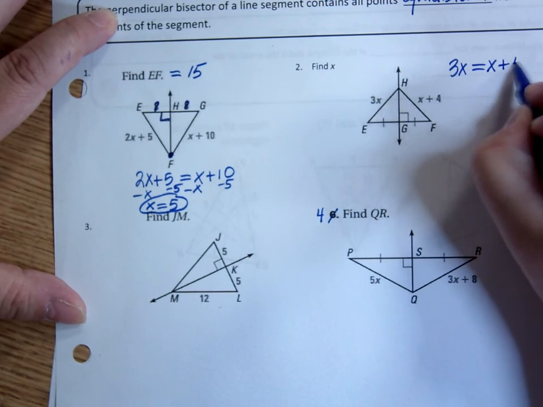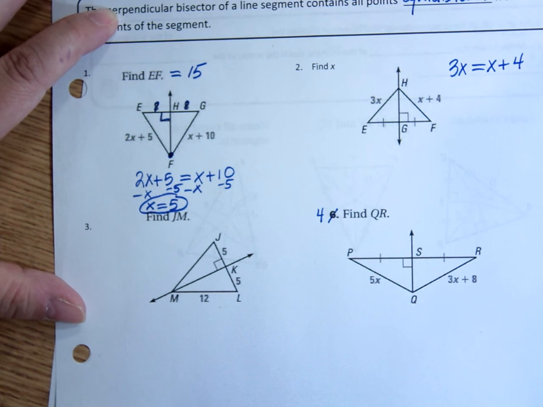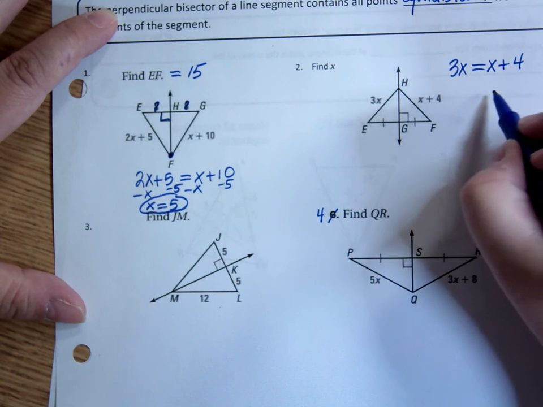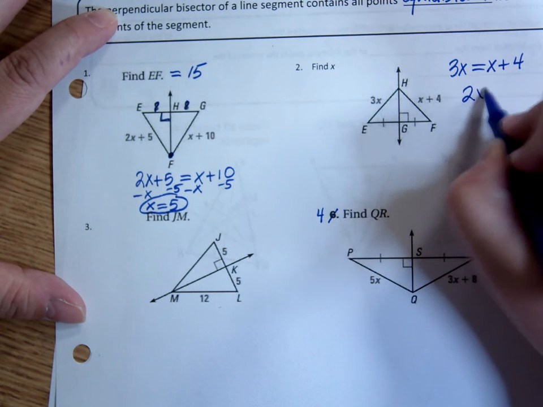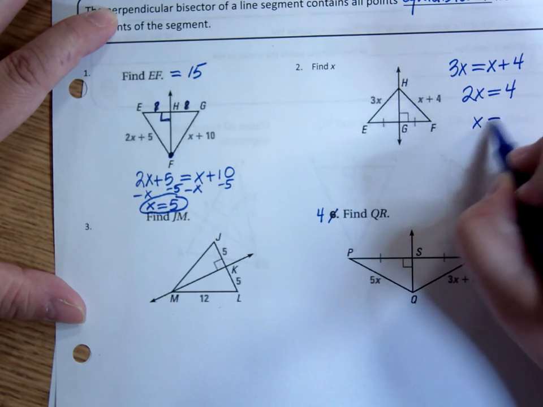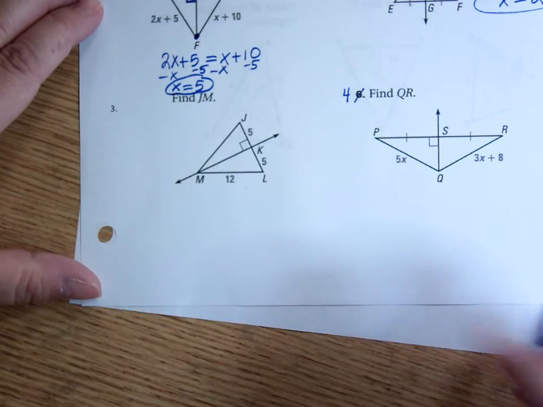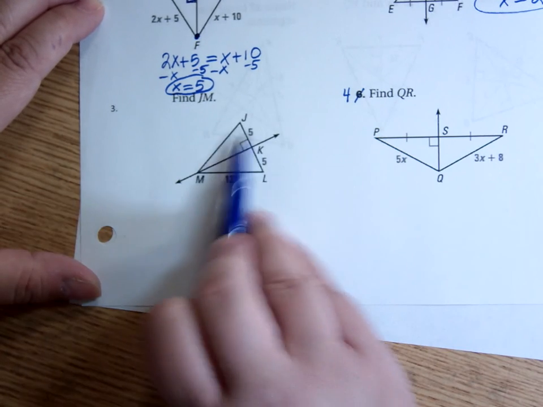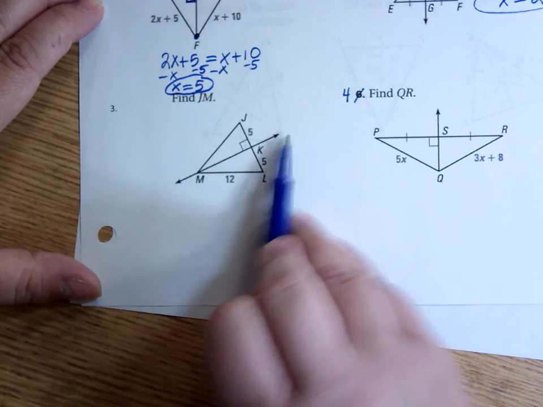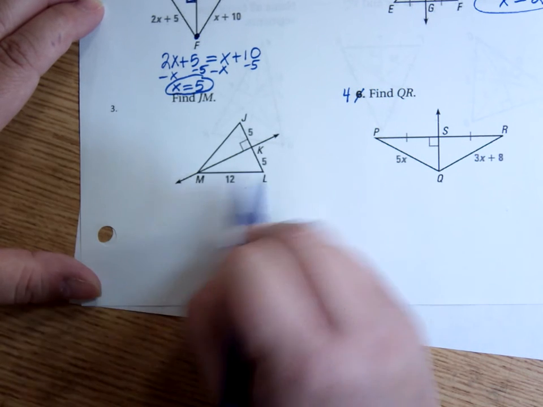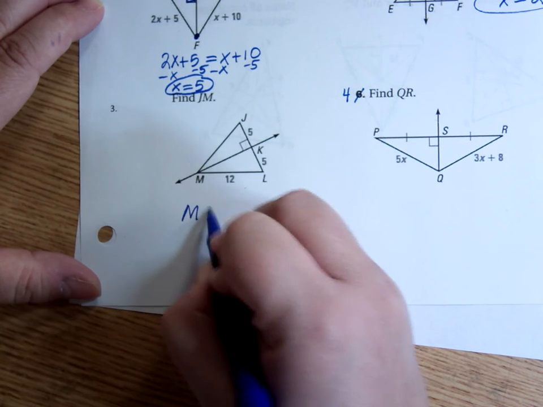On this one, we know that since H is on the perpendicular bisector, HE and HF are going to be congruent. This gives me x is 2, and that's all I was asked for on number 2. Number 3, again, all this information tells me that MK is the perpendicular bisector of JL. So M to L is the same as M to J. So MJ is 12.